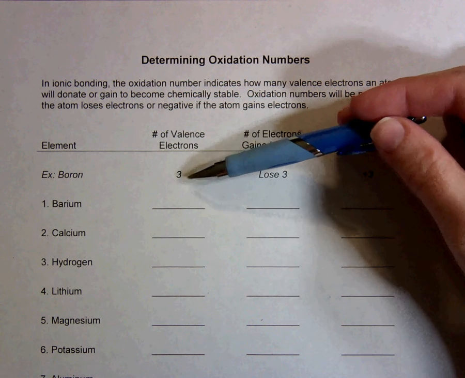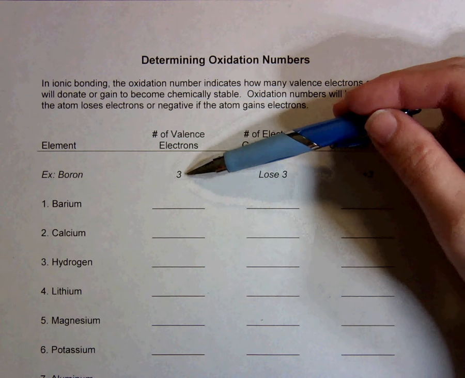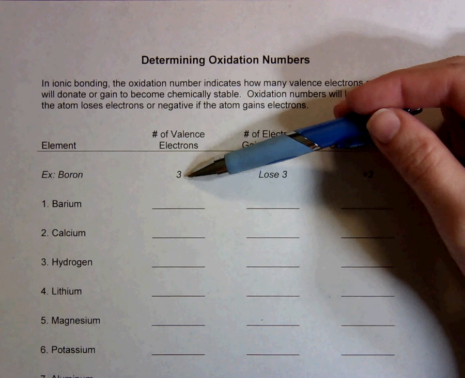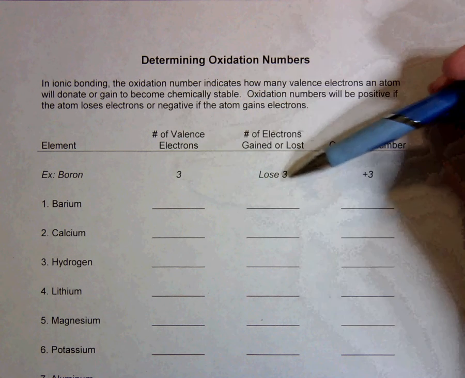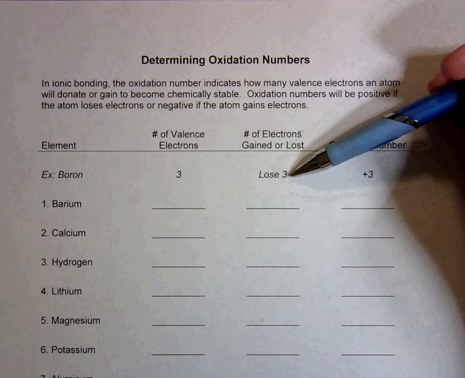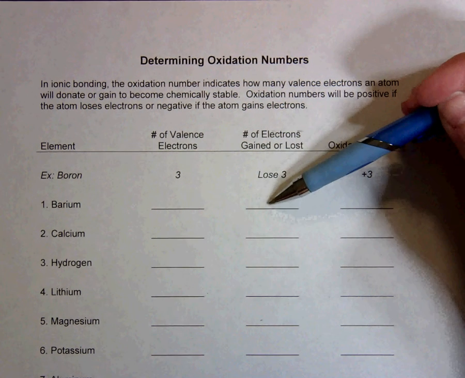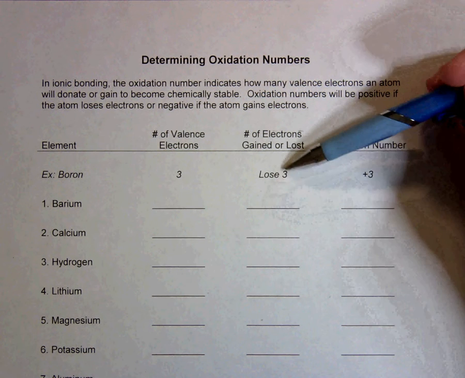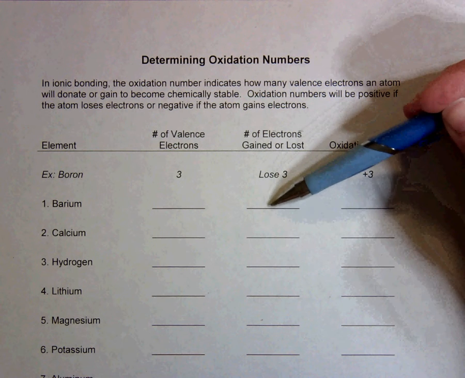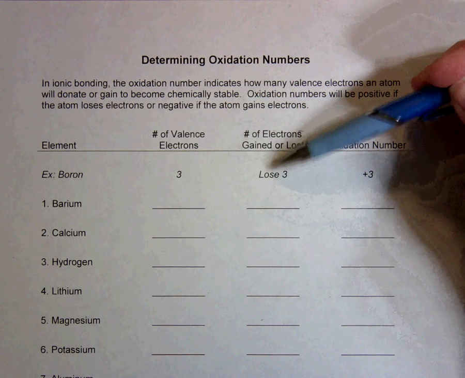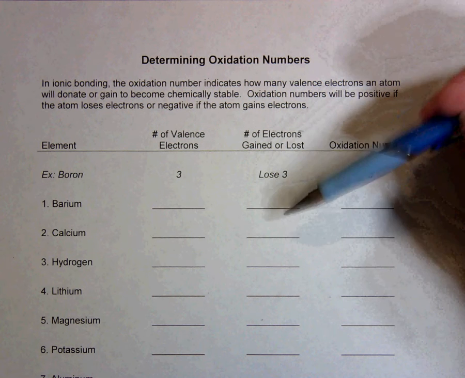Remember, if I have 8, I'm full. This is closer to emptying out than it is to making a total of 8. So it's going to lose those 3. Make sure for each of these that you put either gain some number or lose some number. Do not just put the number 3 here and expect that to be counted correct. It should be gain a number or lose a number.